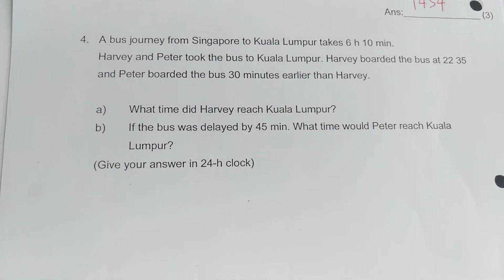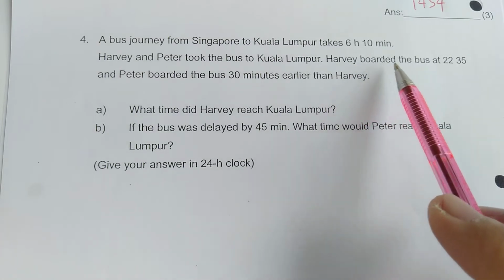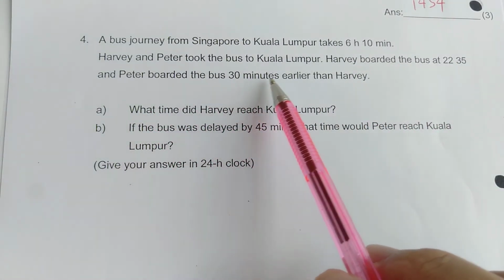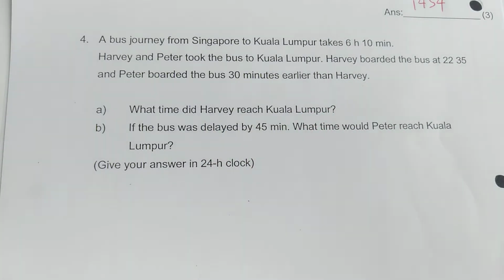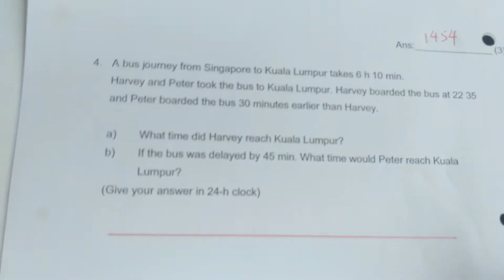Next one, a bus journey from Singapore to Kuala Lumpur takes 6 hours and 10 minutes. Harvey and Peter took the bus to Kuala Lumpur. Harvey boarded the bus at 22:35 and Peter boarded the bus 30 minutes earlier than Harvey. So what time did Harvey reach Kuala Lumpur? So let's start off by understanding the story. There's always a story here.